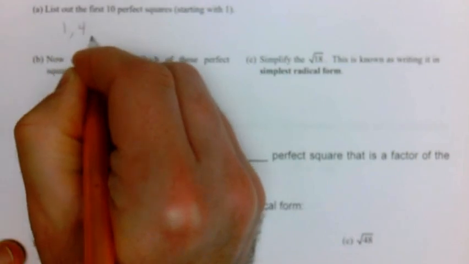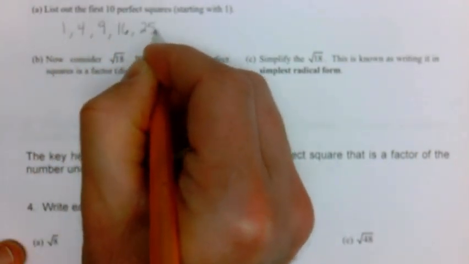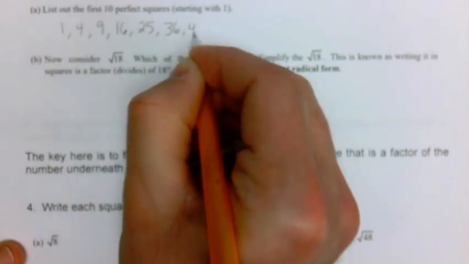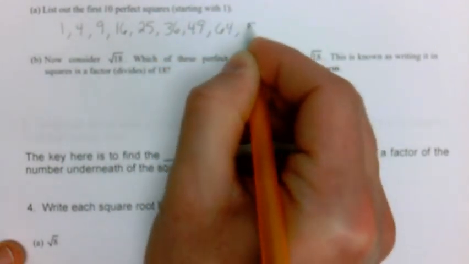Okay, so 1 times 1 is 1, 2 times 2 is 4, 3 times 3 is 9, and then we would have 16, 25, 36, 49, 64, 81, and 100. Those are the first 10 perfect squares.